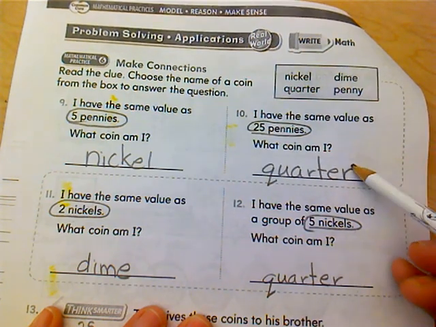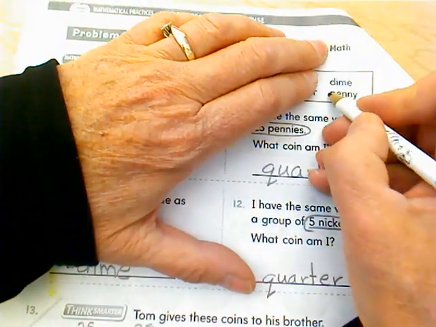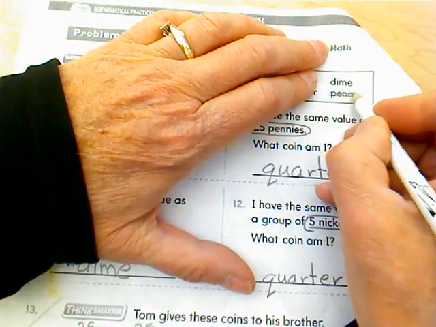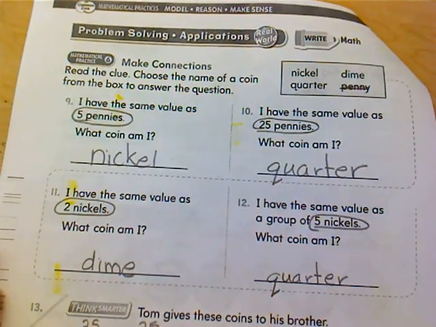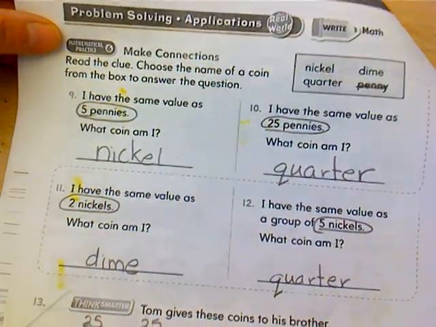So you used quarter twice, you used dime once and nickel once, and you did not use the penny, because a penny has a value of 1 cent and you can't make that. I mean, unless you have a penny. We don't have half cents, so there you go.